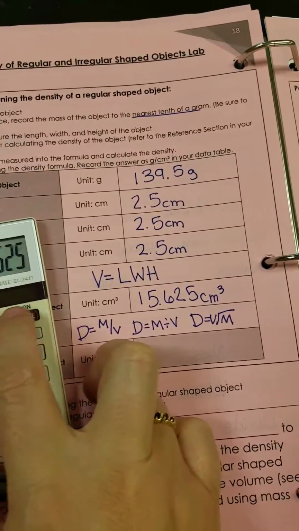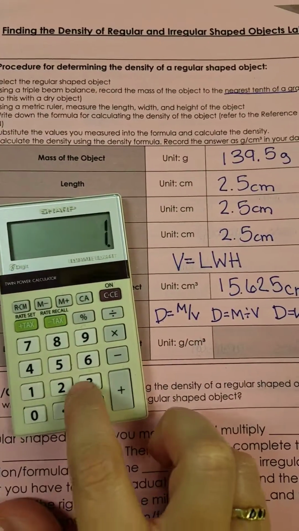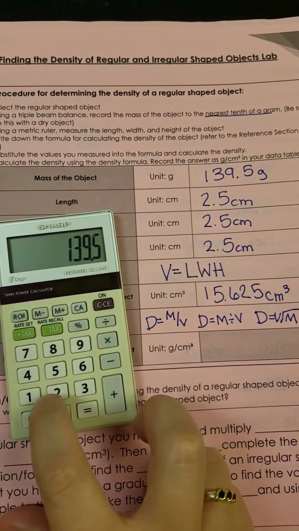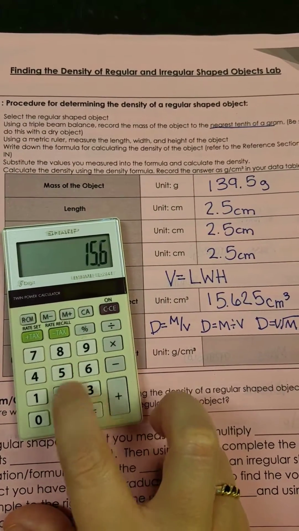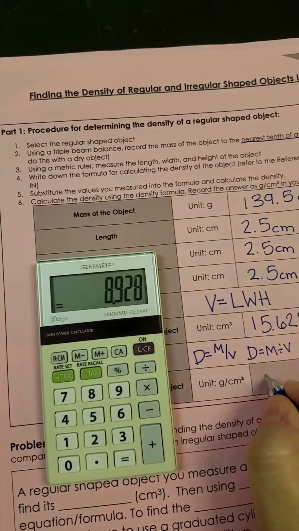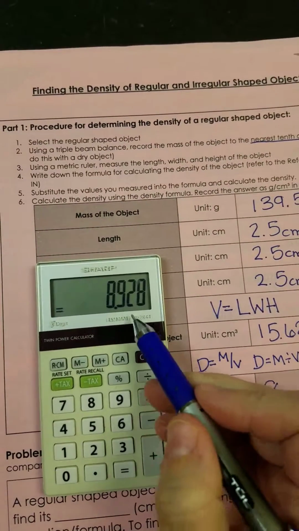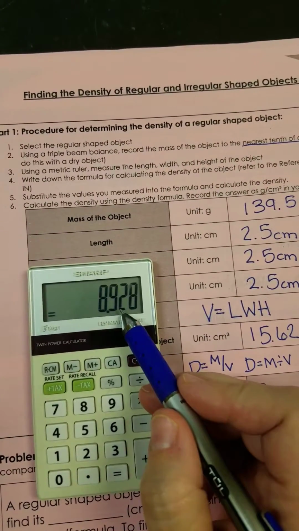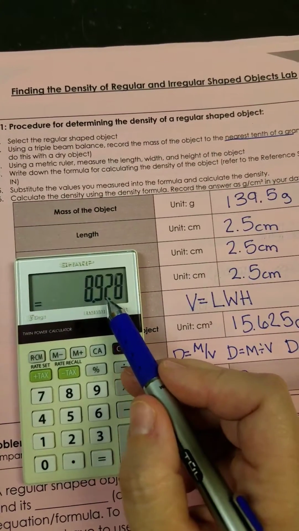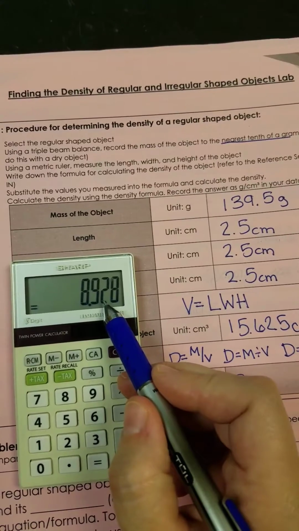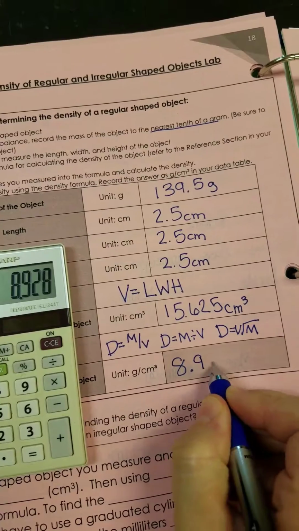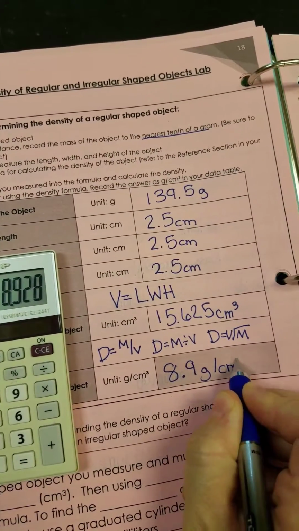So let's do that and find out what our density is. So we take our mass, 139.5, and we divide it by our volume, which is 15.625. We're going to round that to the tenths. So we're going to have 8 point, now the 9 is in the tenths. We have to look at our hundredths place value to see if this is going to round up or if it's going to stay the same. The 2, since it's smaller than 5, means that our 9 is going to stay the same. So we're going to have 8.9 grams per cubic centimeter.